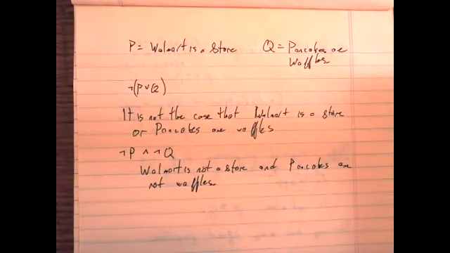Any questions on this kind of analysis of logical equivalence? No questions here? Okay.